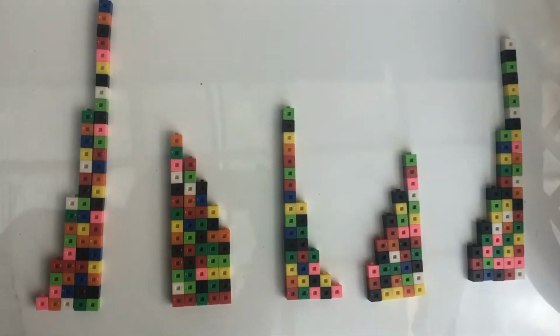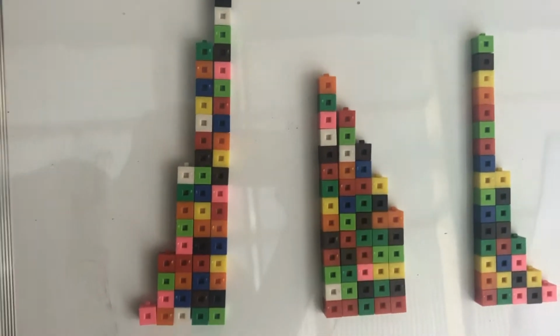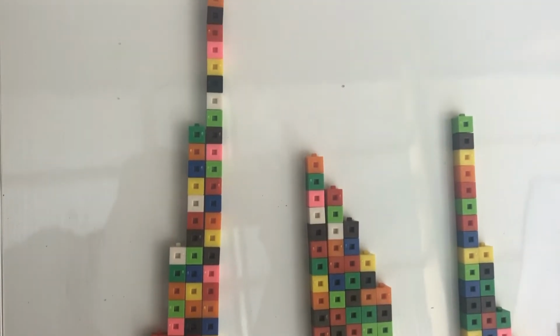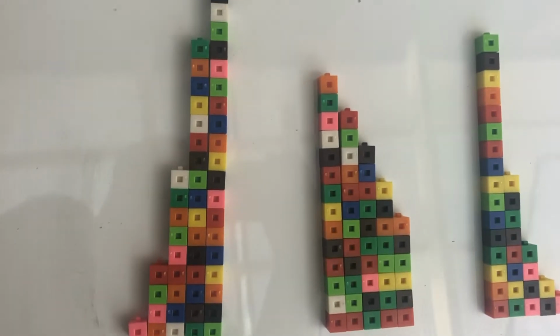And it's really nice just to have an excuse to let children play with blocks again and connect them together, and every child can be comfortable and confident in what they're doing, even if they really struggle with number. So this first sequence here, if we analyse it, that's the sequence of square numbers.